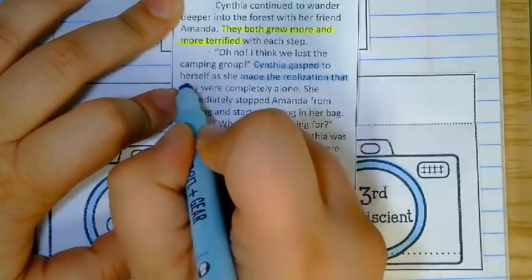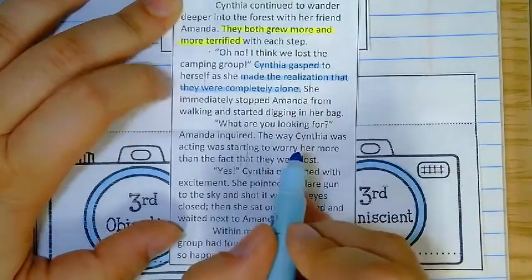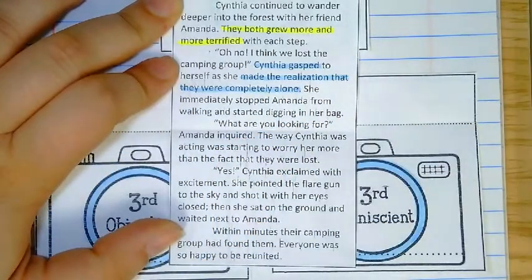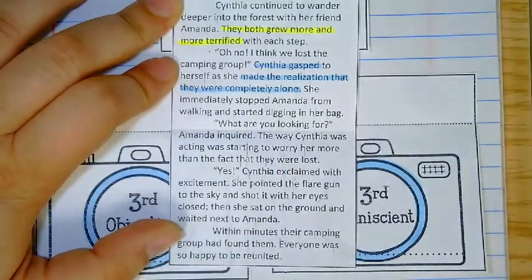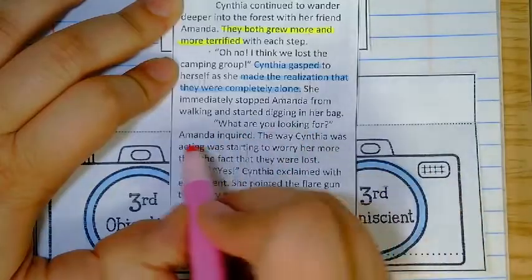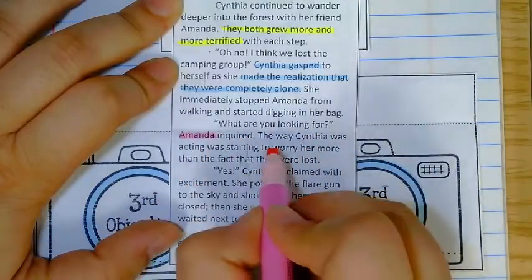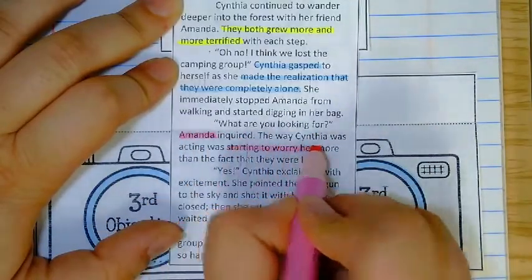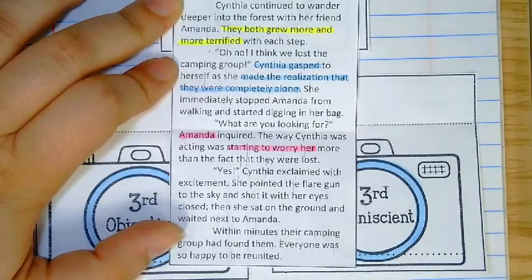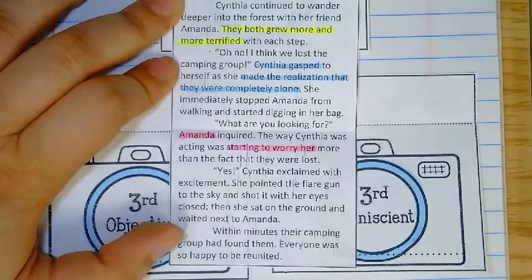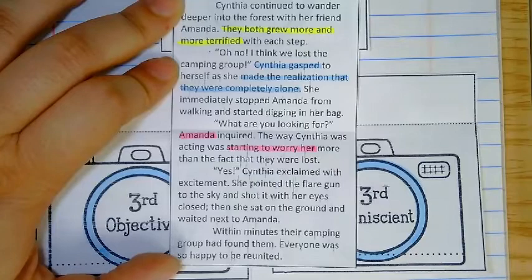She immediately stopped Amanda from walking and started digging in her bag. "What are you looking for?" Amanda inquired. The way Cynthia was acting was starting to worry her. So Amanda, we're going to put in pink, and that was starting to worry her more than the fact that they were lost because she feels worry. "Yes!" Cynthia exclaimed with excitement. So Cynthia feels excitement. So I had put Cynthia in blue.